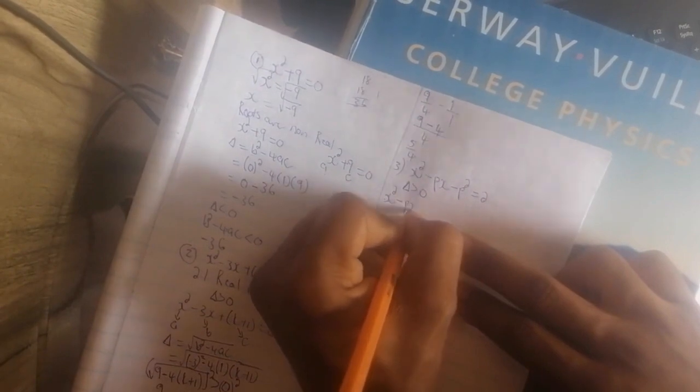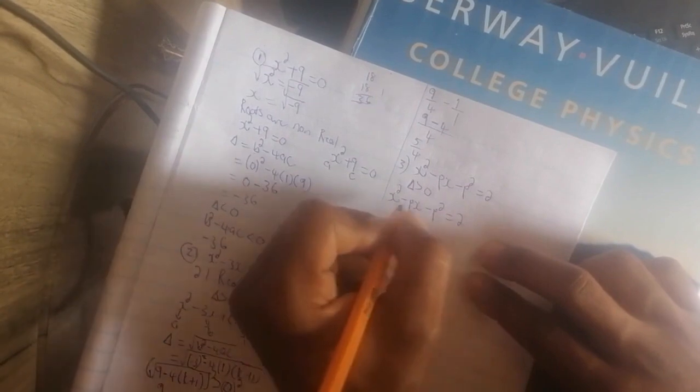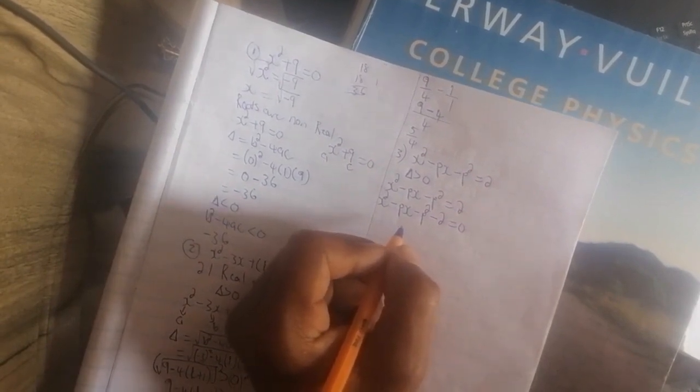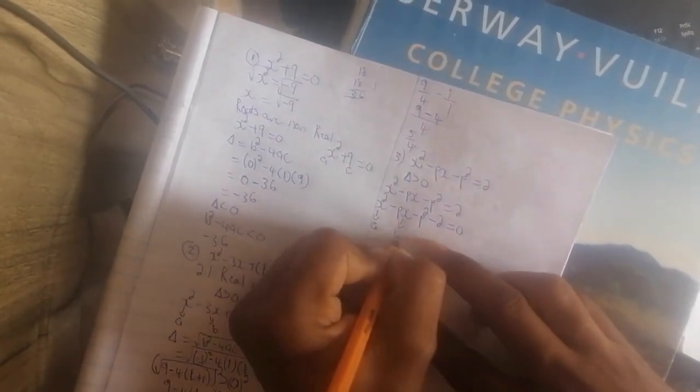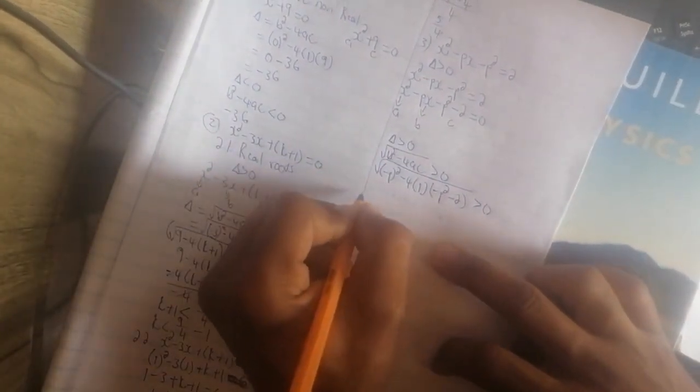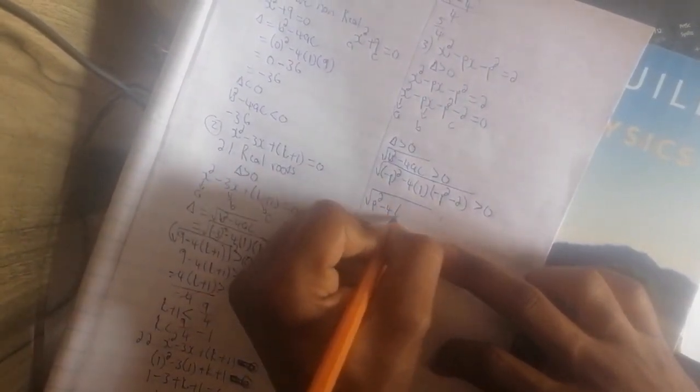Now let me just rewrite this: x squared minus px minus p squared is equal to 2. Take to the side. Remember, we require the values of p. So this would be the value of a, the value of b, and this would entirely be the value of c. The discriminant has to be positive: b squared minus 4ac bigger than 0. The value of b is minus p, that is squared. The value of a is 1. The value of c is minus p squared minus 2. And this has to be bigger than 0.